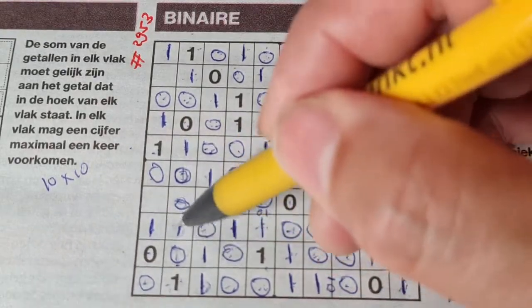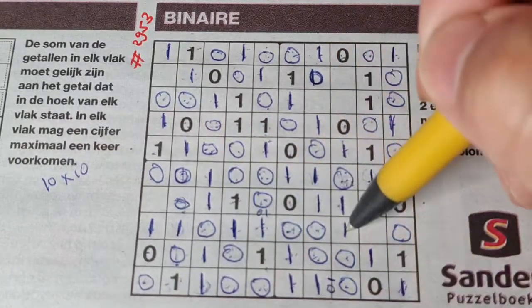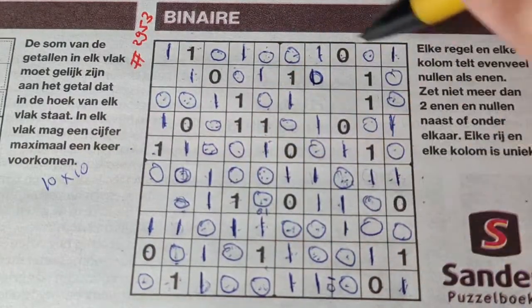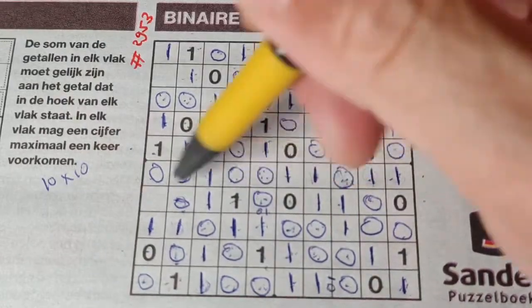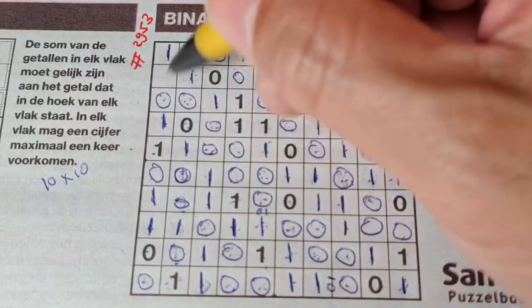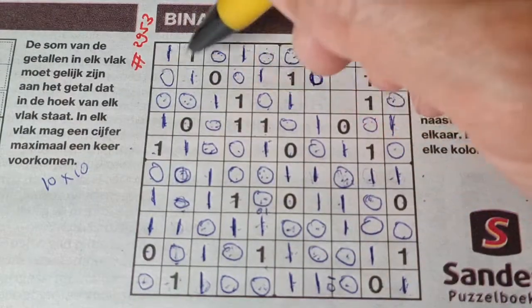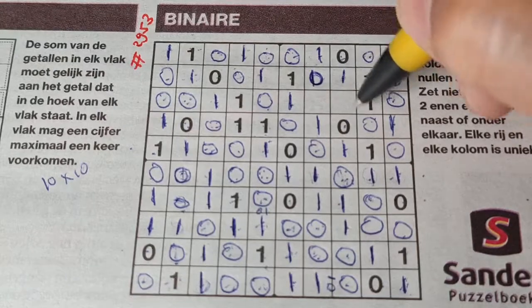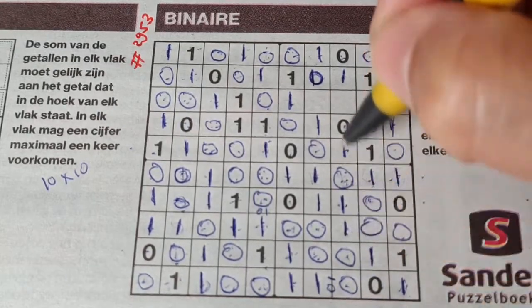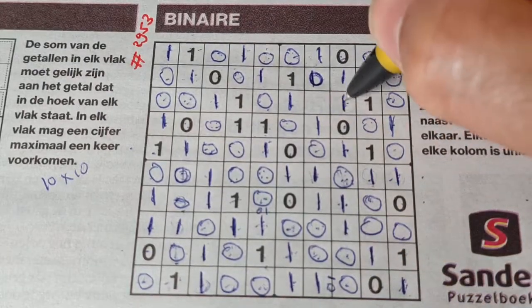Between 2 O's comes a 1. 1, 2, 3, 4, 5 1s. So the rest are O's. 1, 2, 3, 4, 5 O's. So the rest are 1s. 1, 2, 3, 4, 5 1s. So the rest are O's. 1, 2, 3, 4, 5 O's. So the rest are 1s. 1, 2, 3, 4 1s. So this must be the number 5.